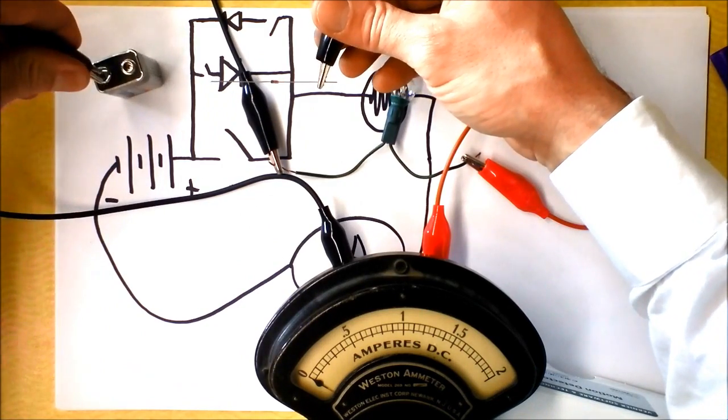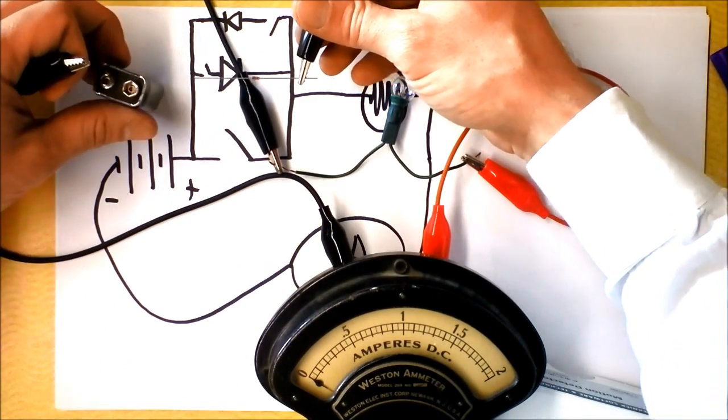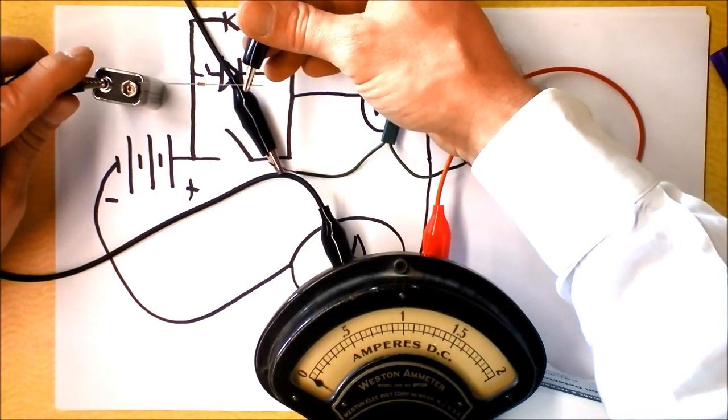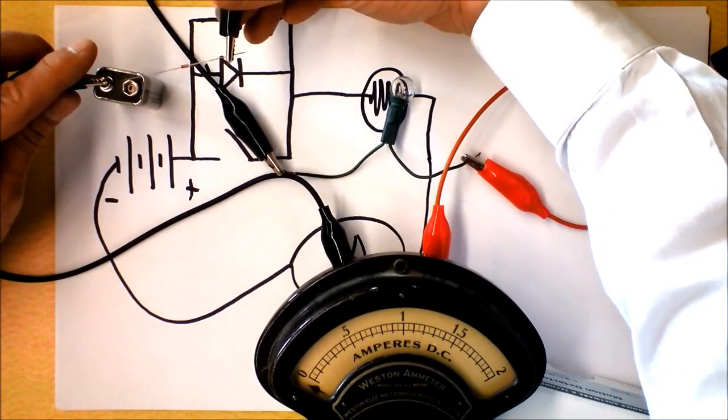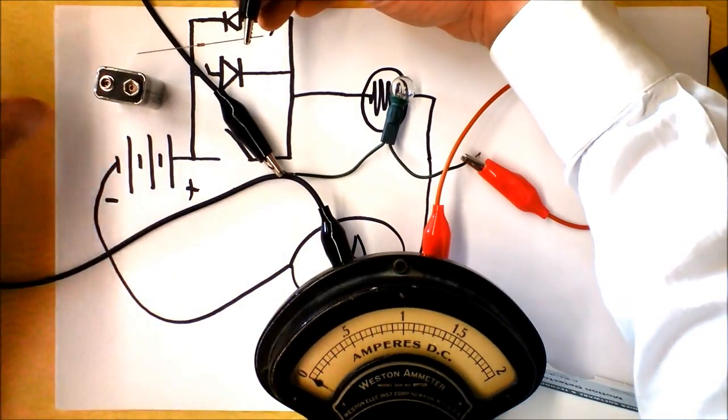If I switch around the battery, then it will work now, but I'll damage my Weston ammeter. Here's the problem. I just gotta touch it for just a second. See the light bulb? Oh, look at that. Current can go the other direction now, but the ammeter, oh, it's really sad. It actually went too far below zero.